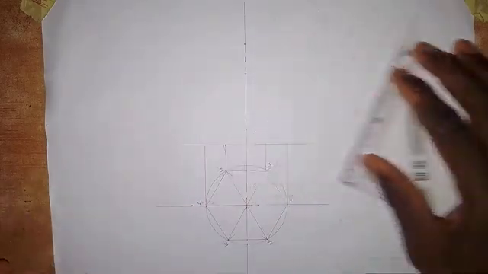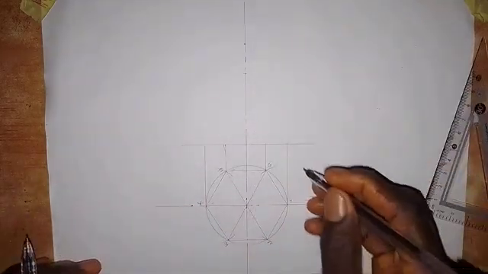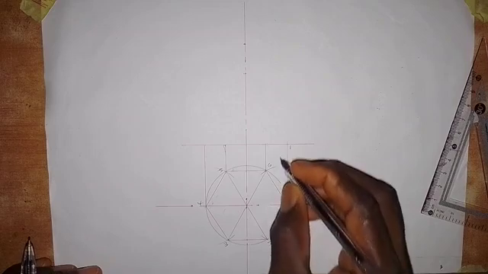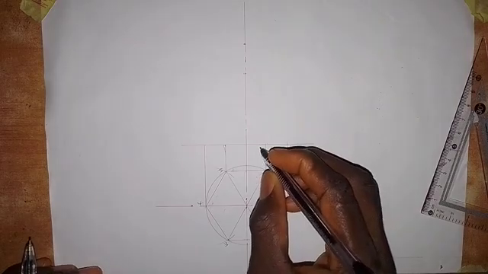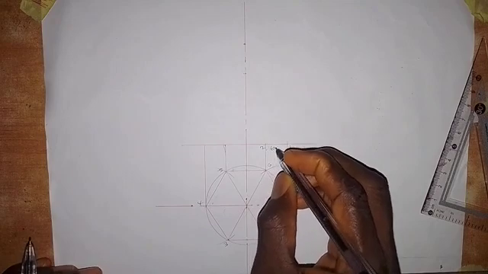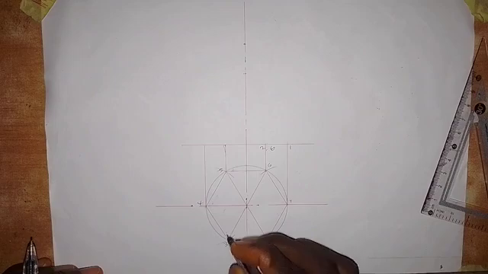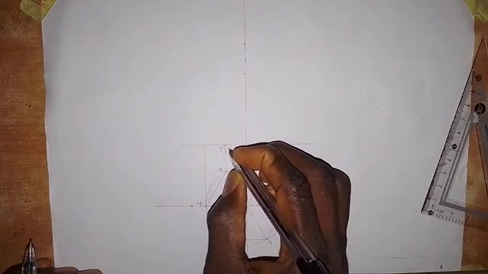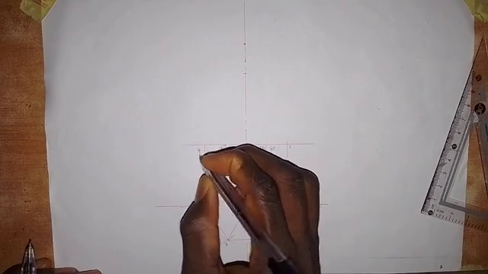Alright, so each of these points, and before that, let's number this point here. So this is point 1, as we have 1 here. So this point here will be for 2 and 6, and then this will be for 3 and 5, and this is for 4.